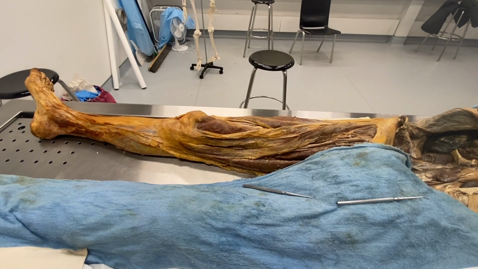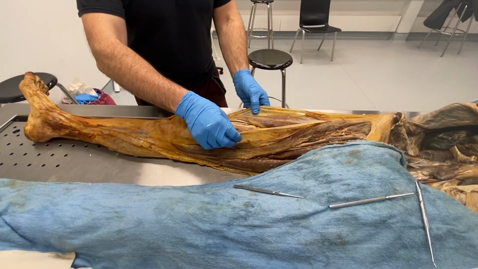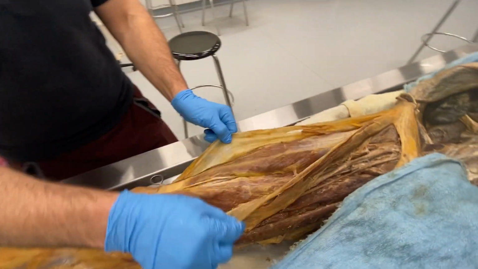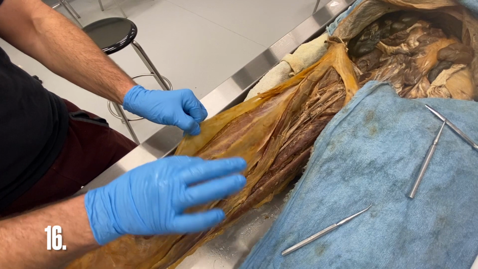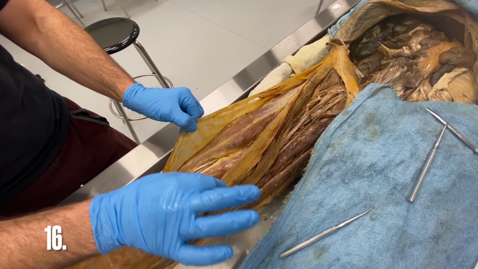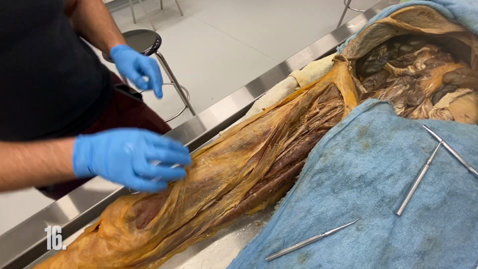Number 16 is here. So if I grab the fascia, right, that covers over this area, I want to know, what is the special name we gave to this whole piece of fascia here? It covers that area. Name that fascia.